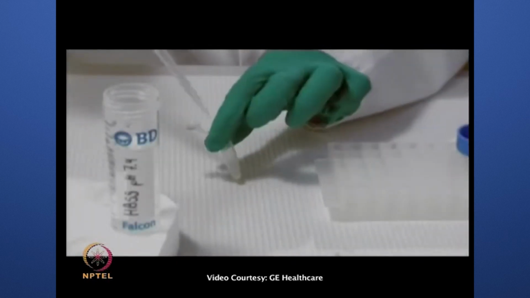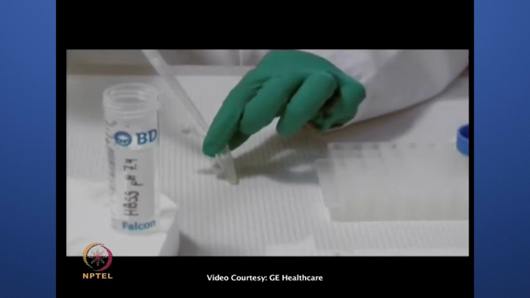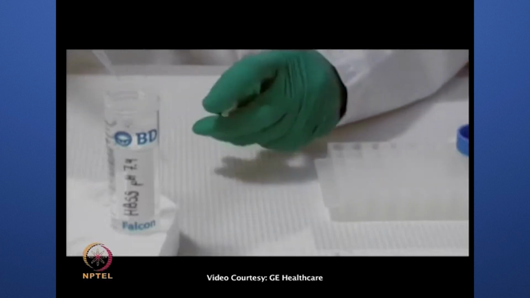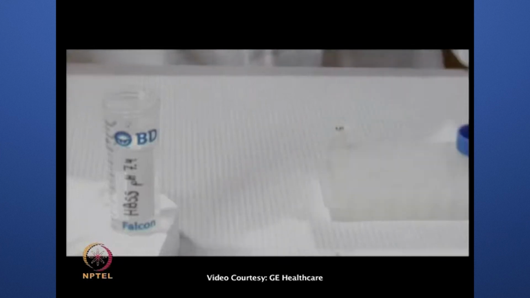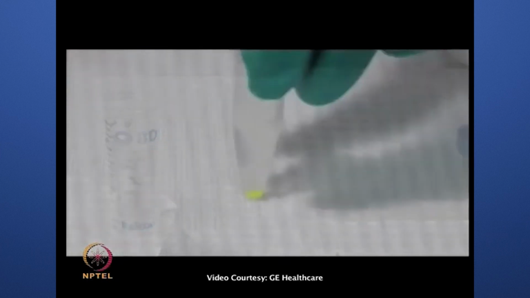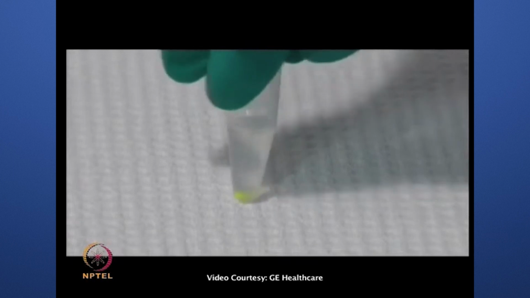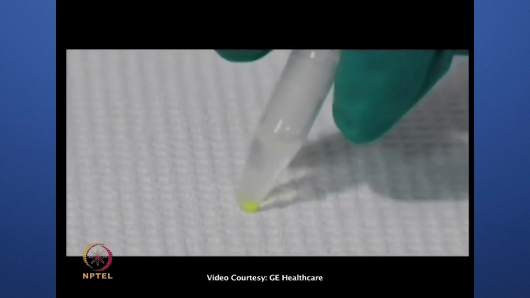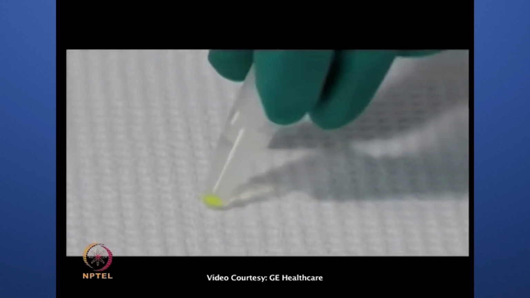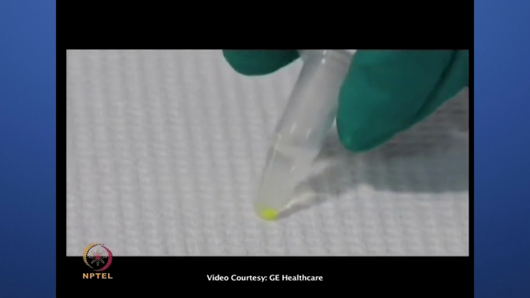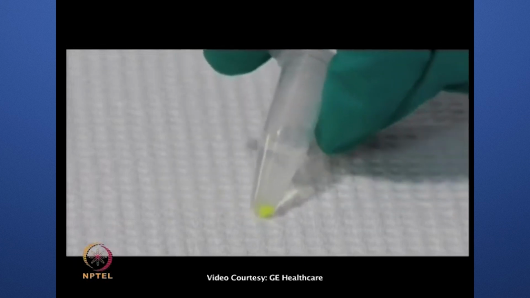The cells are then pelleted and washed in HBSS pH 7.4 to remove traces of cell culture media. Contamination from serum proteins and fluorescent components can interfere with labeling and detection. Cells growing in suspension are directly pelleted and washed before the labeling step.